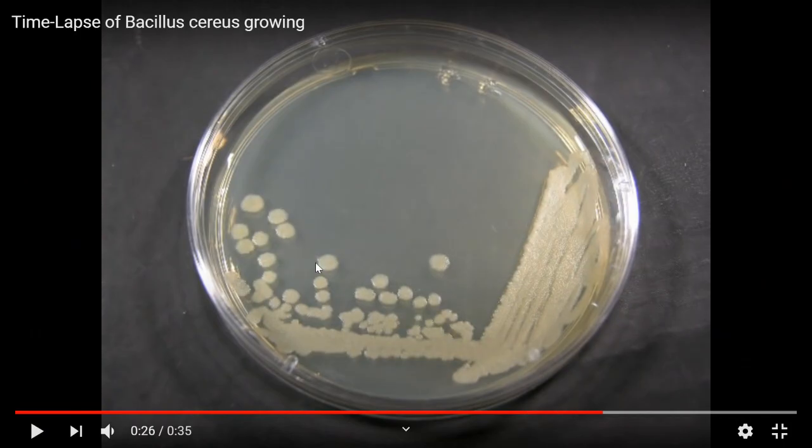But what we're seeing are the colonies develop. So zone 1 has the most, zone 2 has fewer, and then probably here they did zone 3, but they only got a few here, right? So they're just using one streak to pull bacteria. And so they got some here.